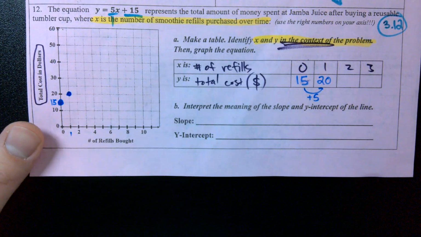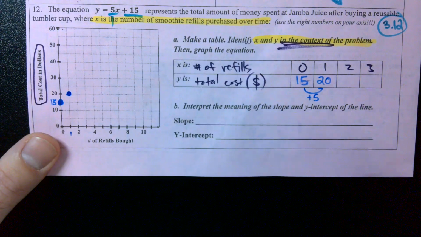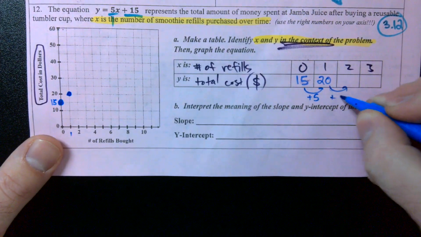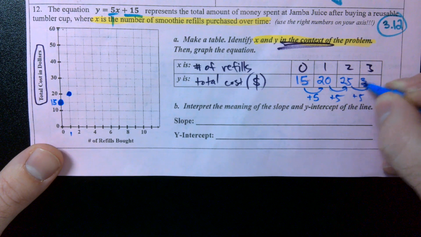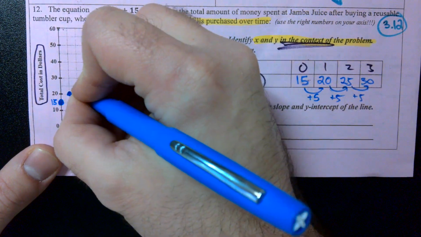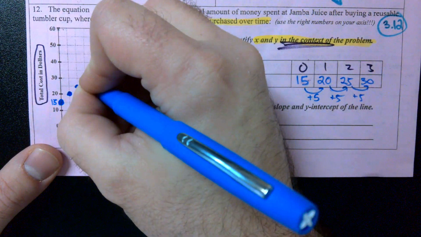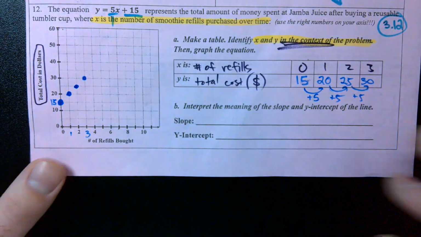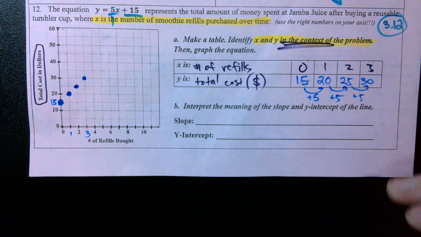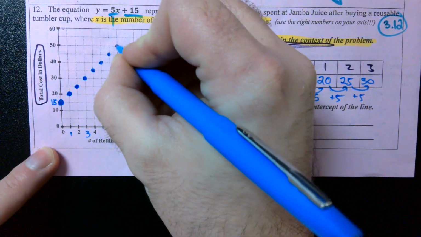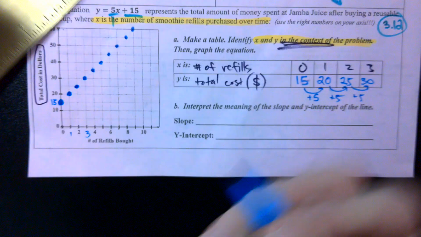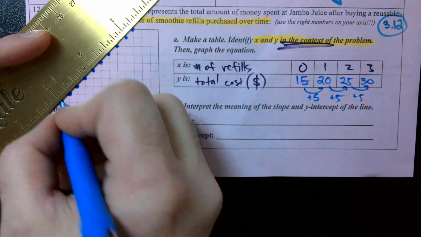There's my second dot. How much have I spent on my second refill? 25. What about my third refill? 30. You see the pattern now? Good. Again, this is why I'm spending 45 minutes talking about this. I've got all 4 points. I could keep going, right? I can see the pattern pretty clearly. I'm going to make my nice straight line.